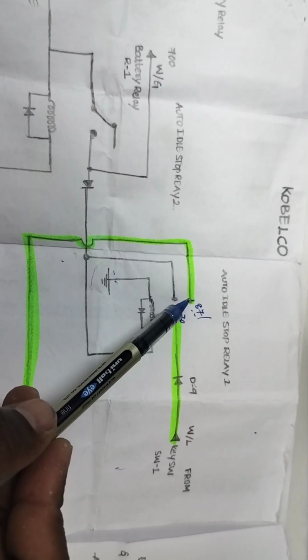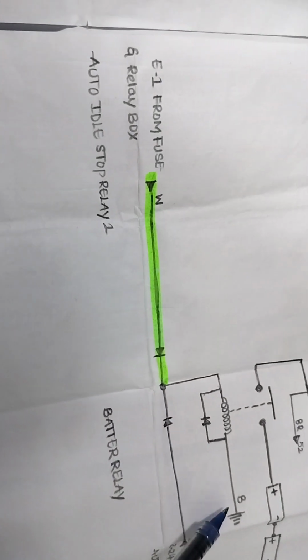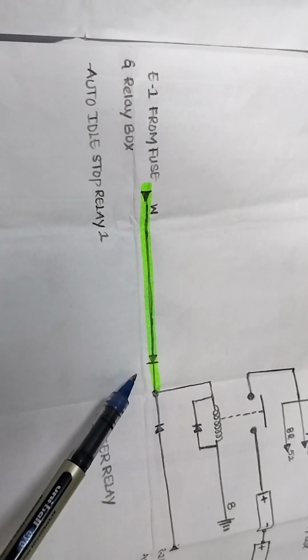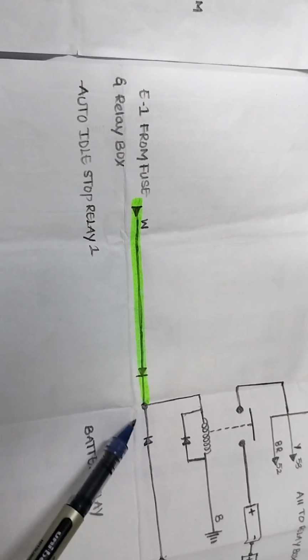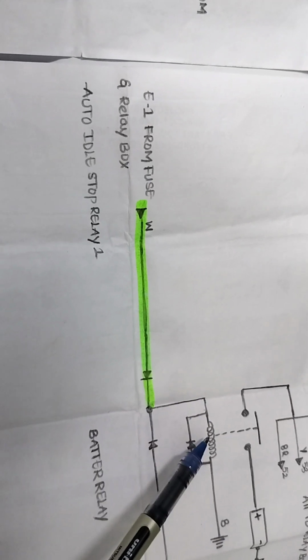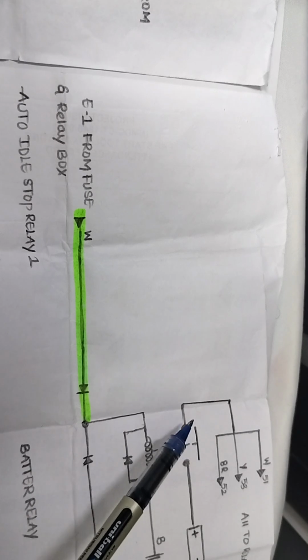From there it comes to the battery relay from this point. The relay already has ground, so what it needs is supply. Its supply came, the relay energized, so it will short this area.